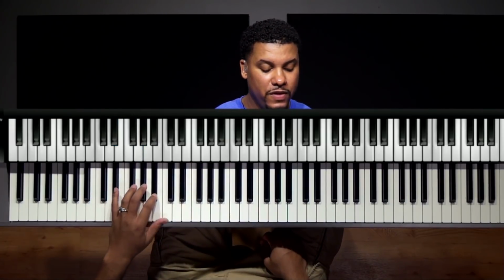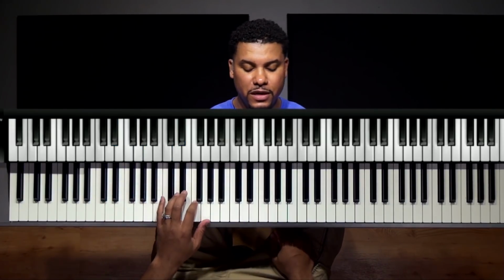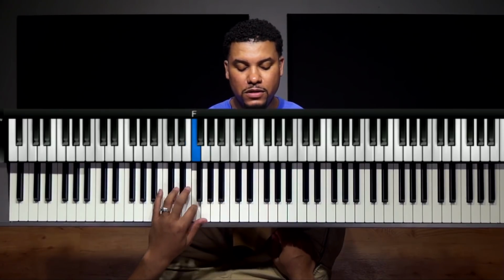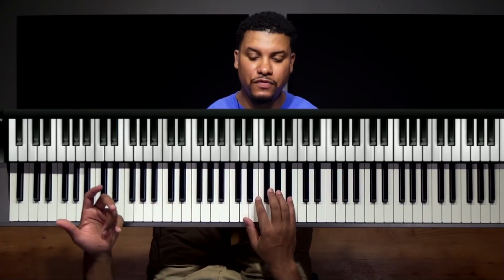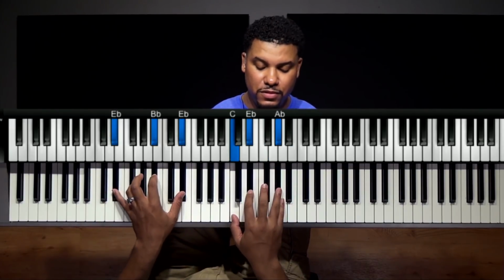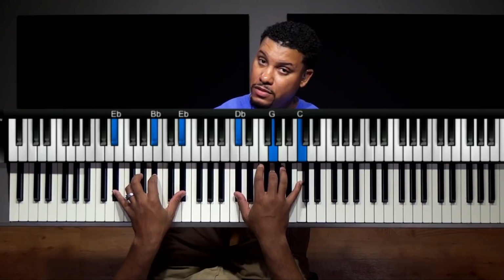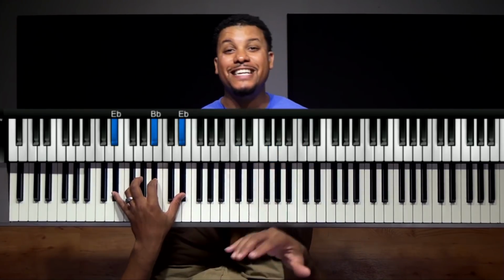1, 2, 3, 4, 5. That's the E flat major scale. 1, 2, 3, 4, 5, 6, 7, 1. So the 5 is B flat. So when you're on the 5 right here, you see that? It just gives you more fullness.